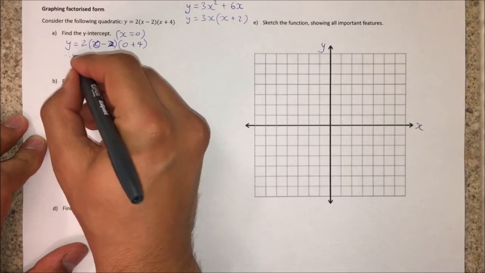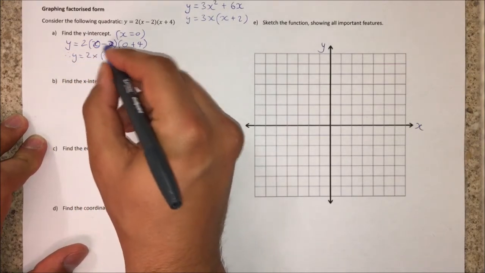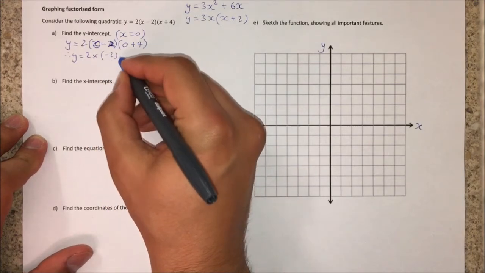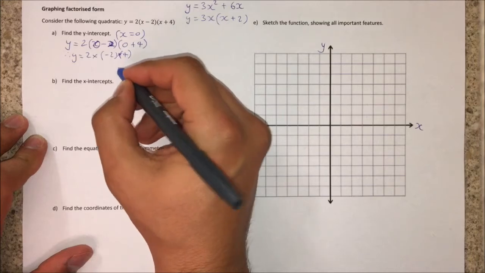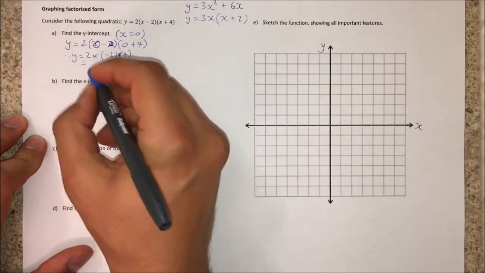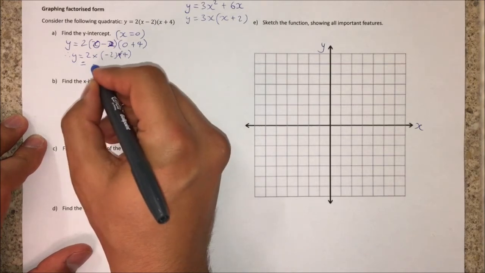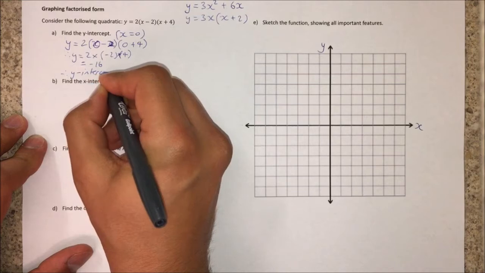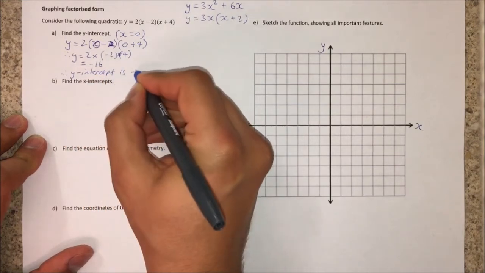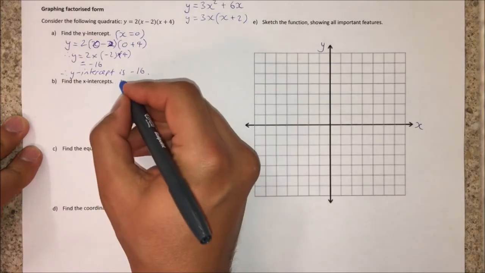And we know that y is equal to 2 times negative 2. 0 take 2 is negative 2. 0 plus 4 is just 4. So times by 4. So therefore y is equal to 2 times negative 2, which is negative 4. Negative 4 times 4 is negative 16. Therefore the y-intercept is negative 16.